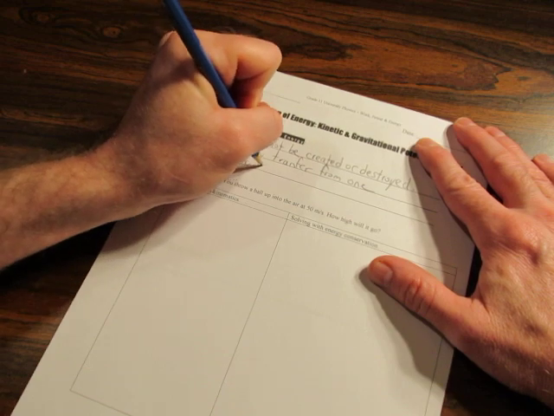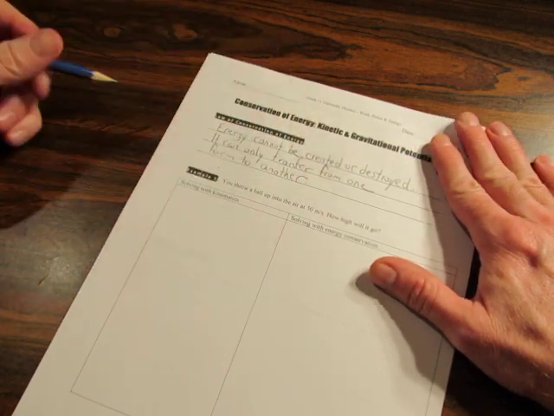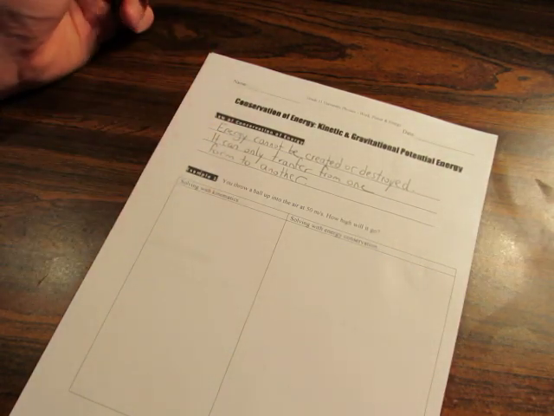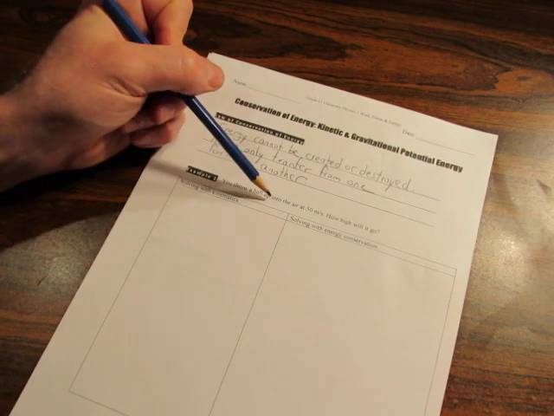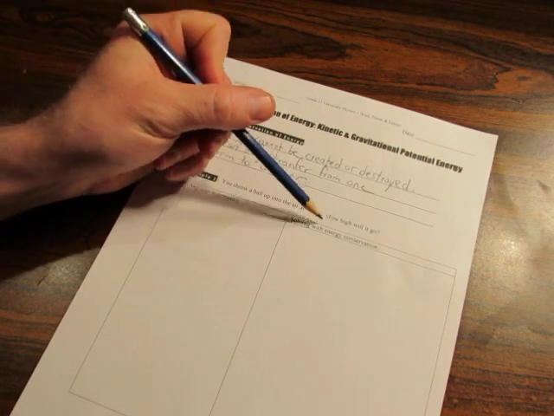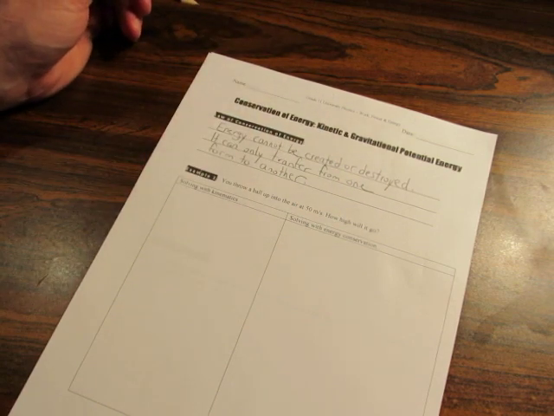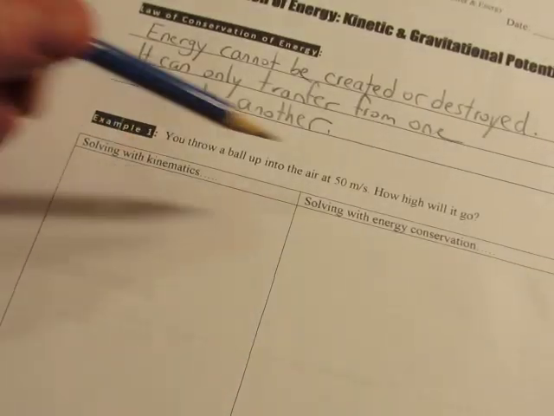So that statement right there will allow us to do some calculations using energy that you won't realize you can do until you try them. For example, you throw a ball up into the air at 50 meters a second. How high will it go? That should sound like a question we already did earlier in the course, and indeed we did, so I put 2 headings here.